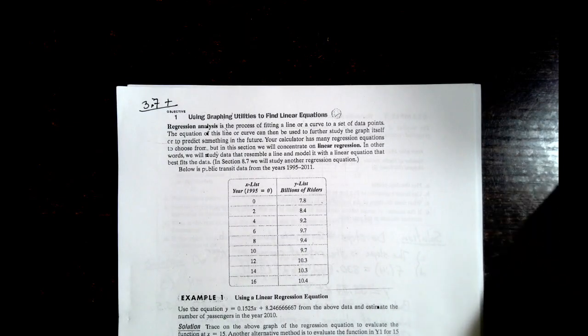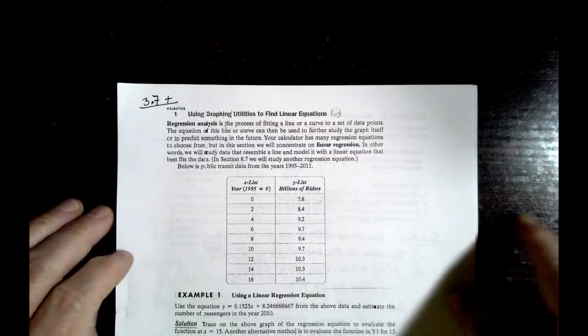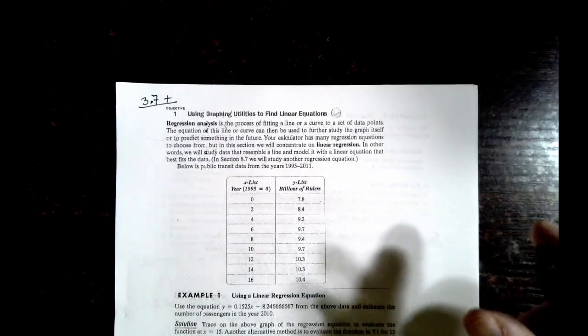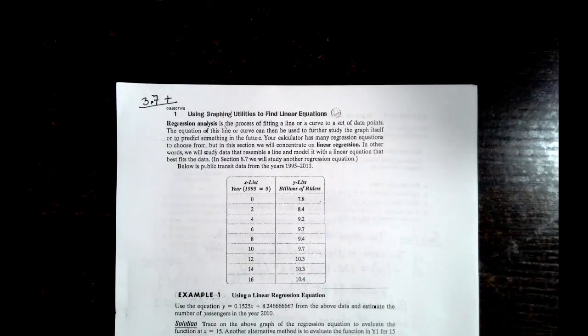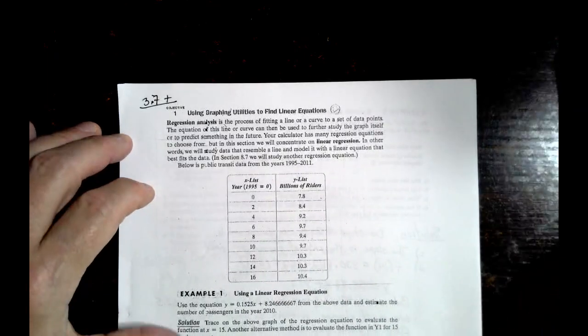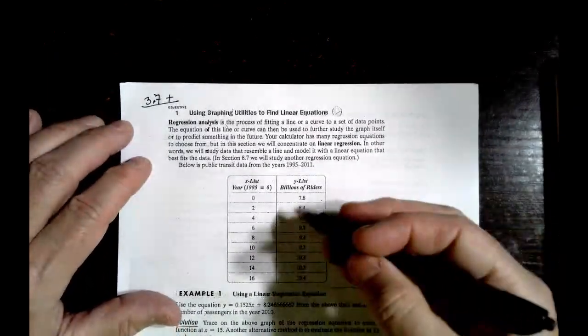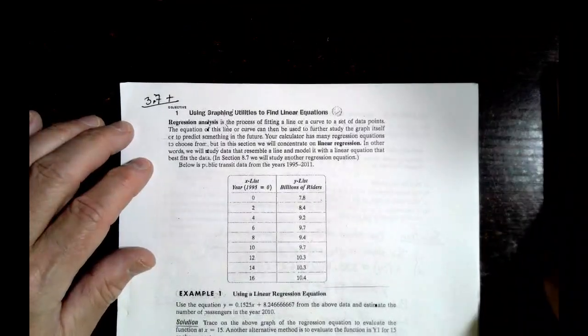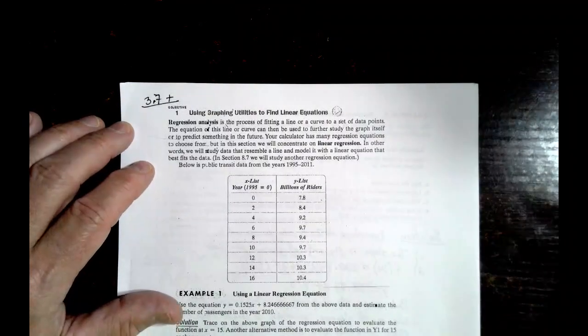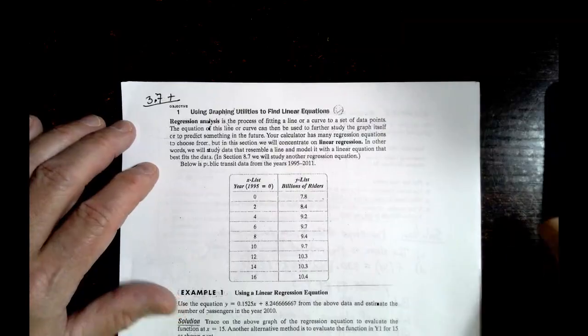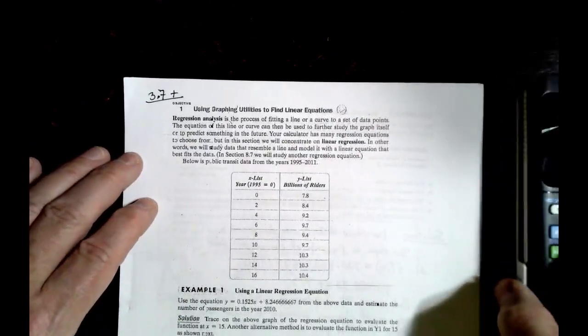Alright, 3.7 plus. This is where we are modeling linear equations, but we're using our calculator to do it. We're going to be typing in x and y values, points, into our equation, and we're going to use those points to find an equation of a line. Typically, at least in this section, we're going to be using lines. We're going to be finding equations of a line.